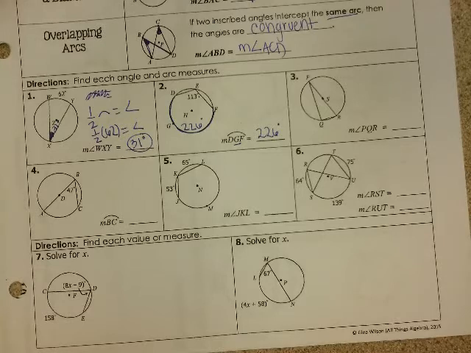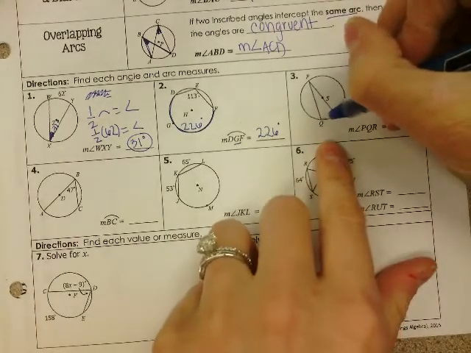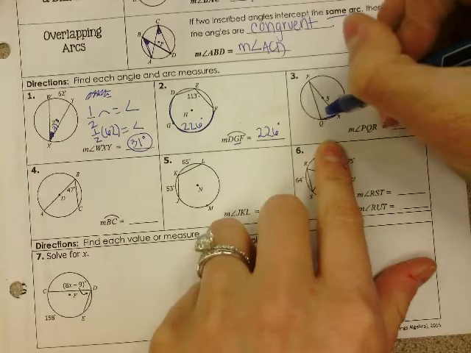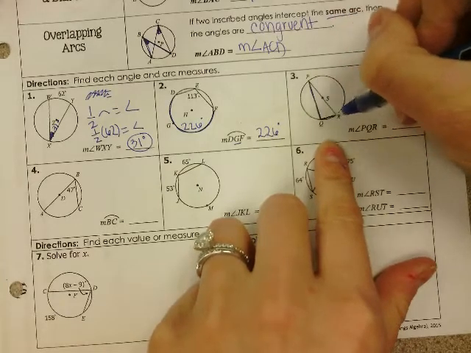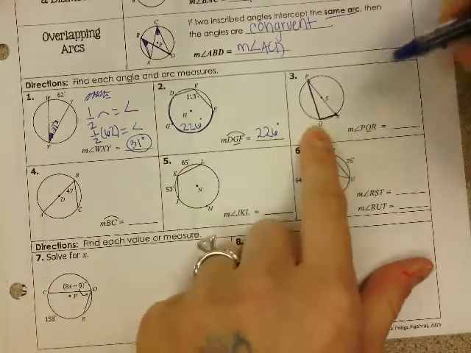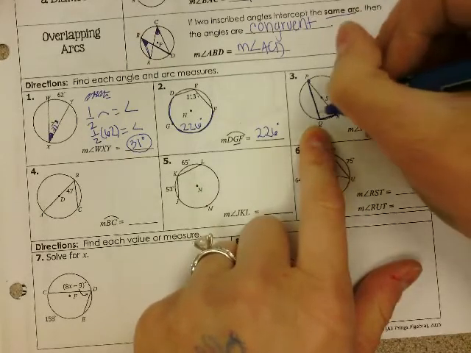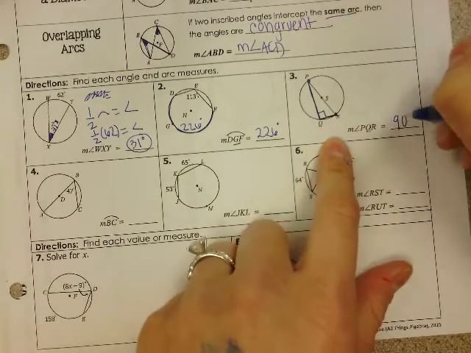Okay. Ooh, look at this. It's trying to be sneaky. Do you see that? The end points are on the diameter. So what do we know about the angle? It's a right angle.